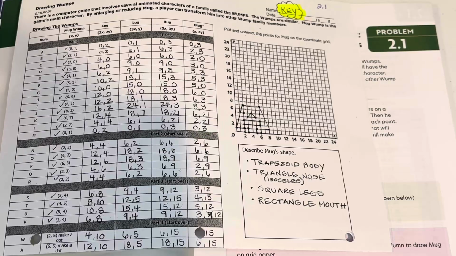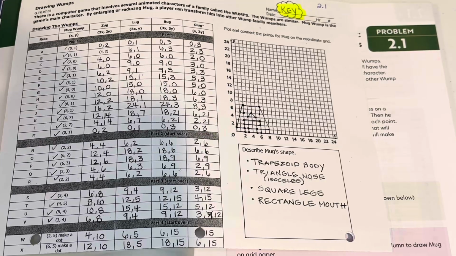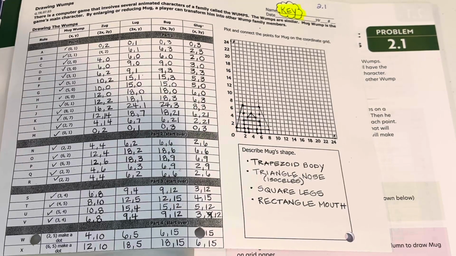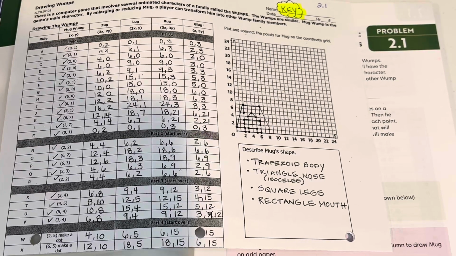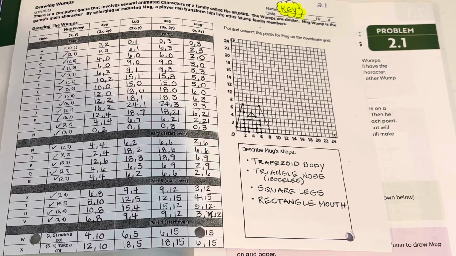I also want you to check out the picture of Mug on the coordinate grid and compare him with what you drew. That is what Mug Wump should look like. To describe his shape, some words that you could have used are that he has a trapezoid body, he has a triangular nose, and you can be more specific with the triangle. You could say it's an isosceles triangle. We also know he has square legs and a rectangular shaped mouth as well.